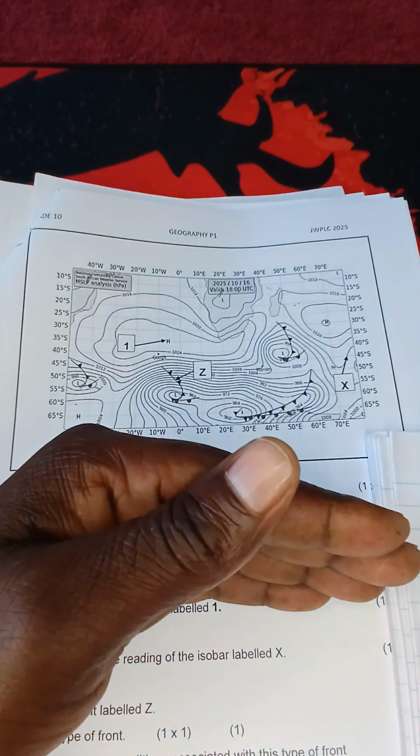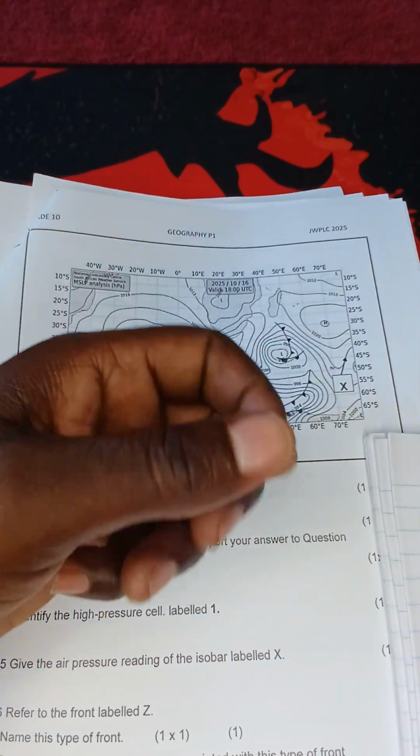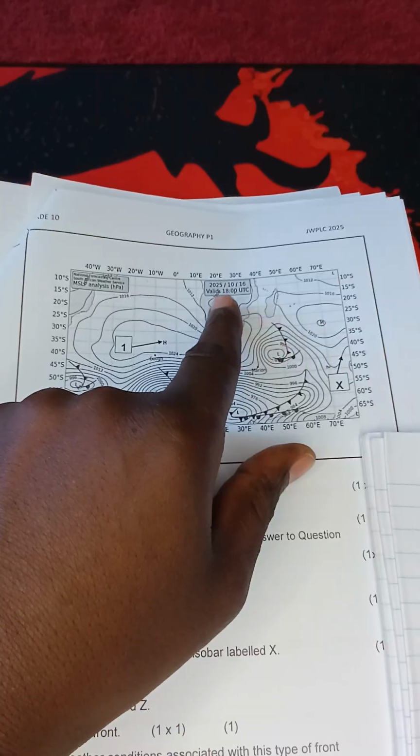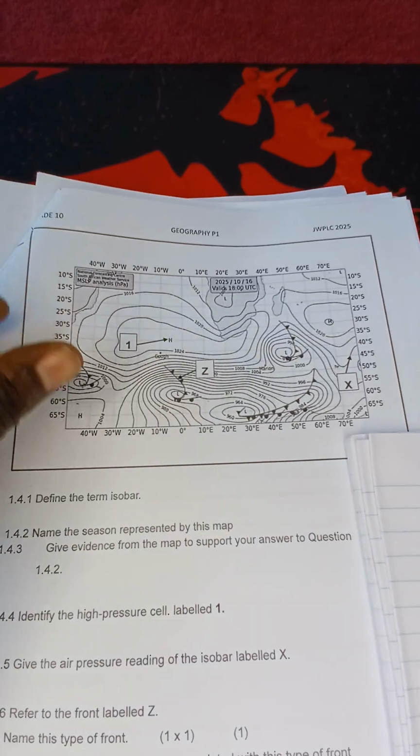They've moved further south, and our ITCZ has moved south of the equator, which means now inland we have got low pressure. That's what is happening there. We have got low pressure inland. So I've used this. Let's also use this one.